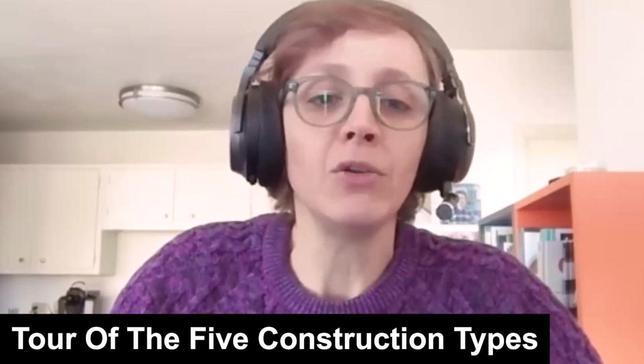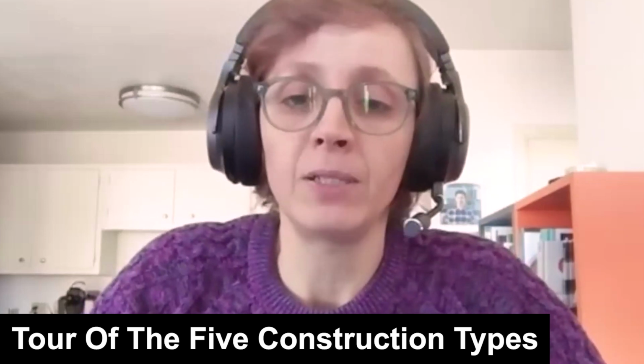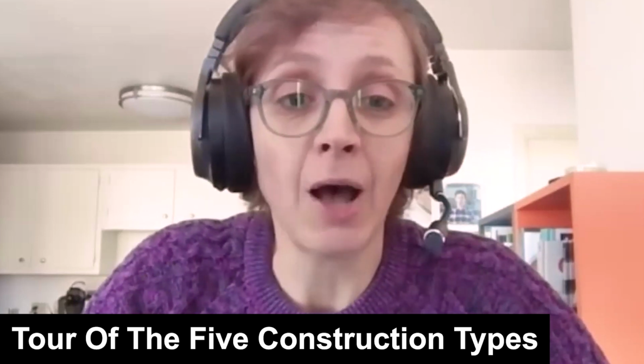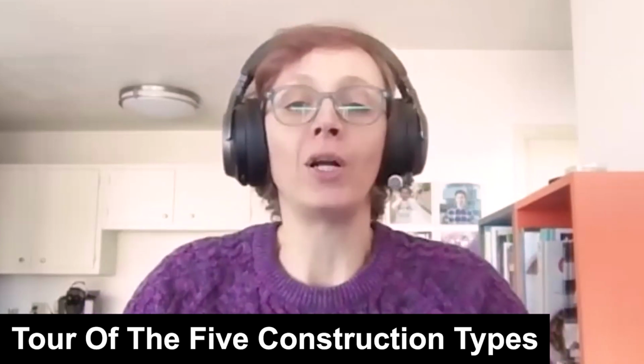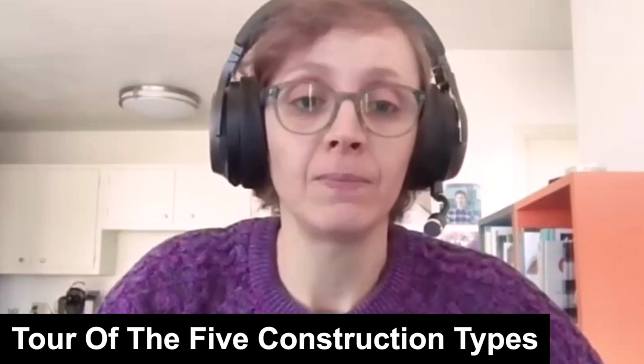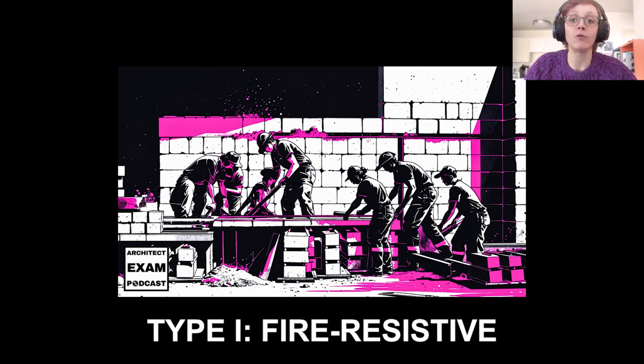Now, let me take you through each of these 5 types. I like to use analogies to help you remember their characteristics. So let's start with type 1, which is fire resistive. I think of type 1 as the fortress of construction types. These are buildings designed to withstand fire for extended periods, typically between 2 to 3 hours for structural elements. They're built using concrete, protected steel, and other non-combustible materials.